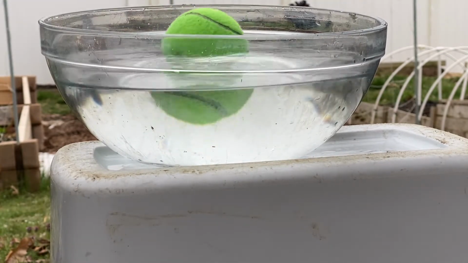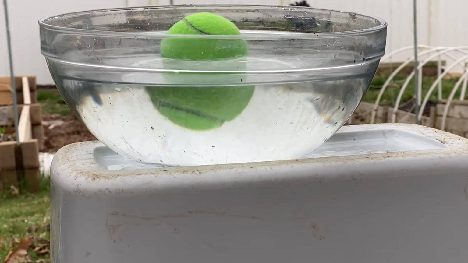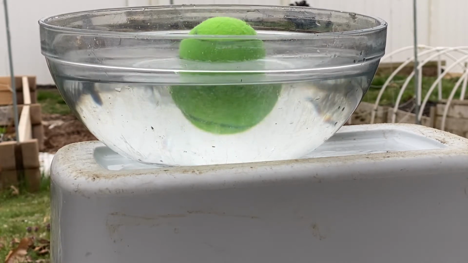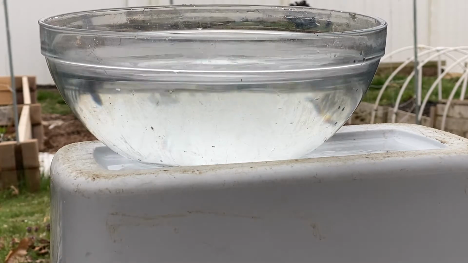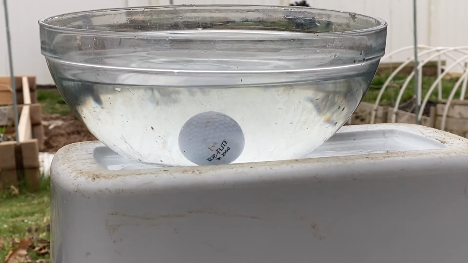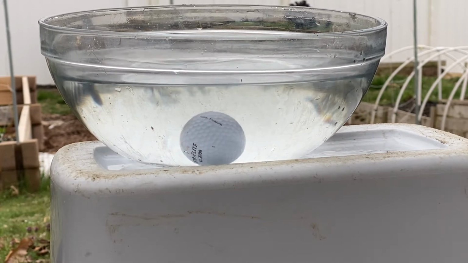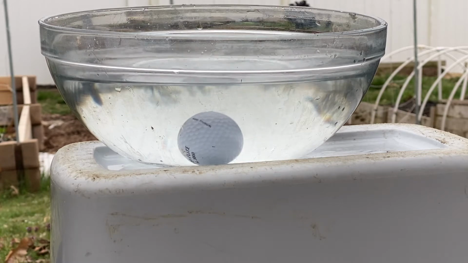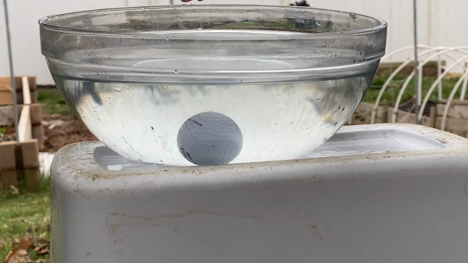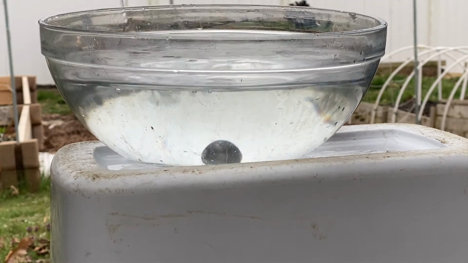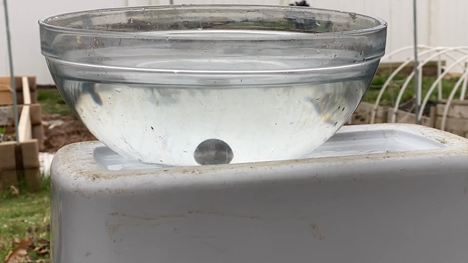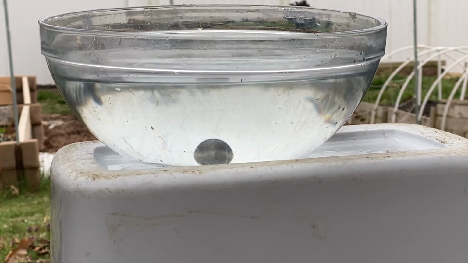You'll notice with the tennis ball, it sits about halfway under the fluid. That means the density of the ball is about half the density of the water. You'll notice with the golf ball, it actually sits underneath of the water, so this golf ball is denser than the water. Same thing with this metal ball. I put it in there and you'll notice it goes right to the bottom. That object is much denser than the water that it is placed in.